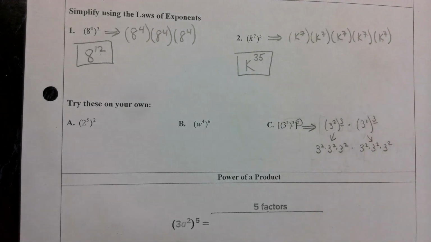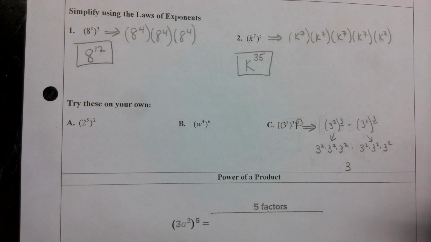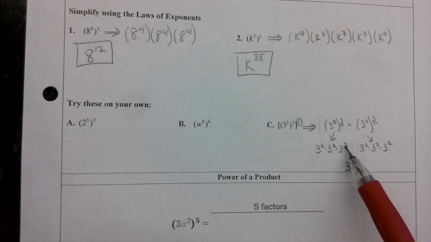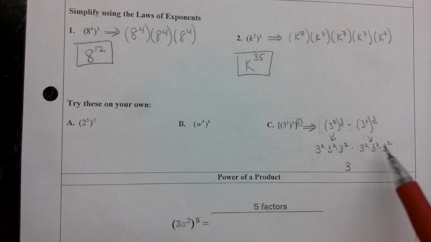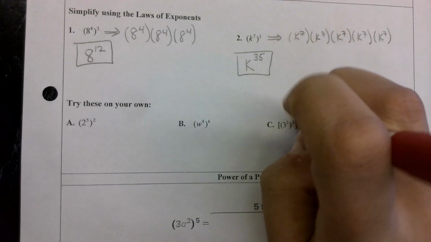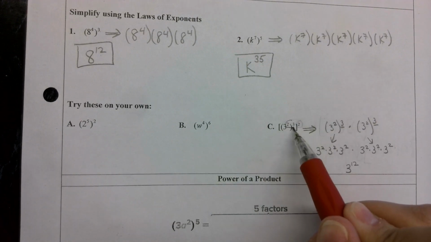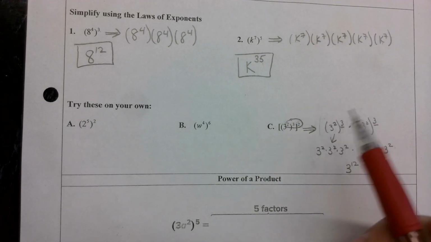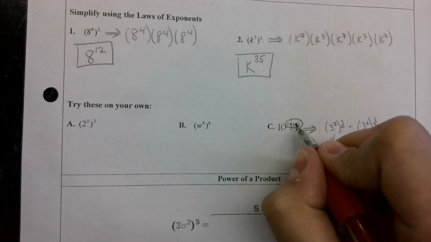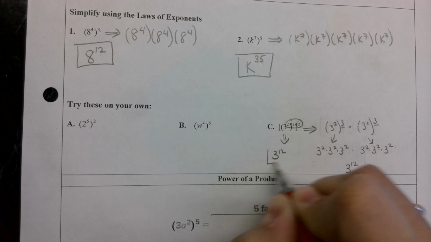So if I stick to my original rule that when you're multiplying the same bases, you keep the base and add the exponents, I have 2 plus 2 is 4, plus 2 is 6, plus 2 is 8, plus 2 is 10, plus 2 is 12, right? Or you can see that when you're multiplying a power of a power, you take all of these exponents and multiply them together. 2 times 3 is 6, times 2 is 12. That's how I get a direct answer of 3 to the 12th power.